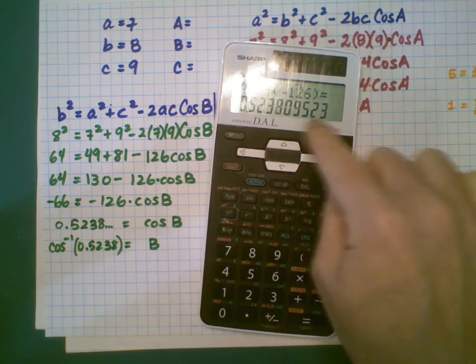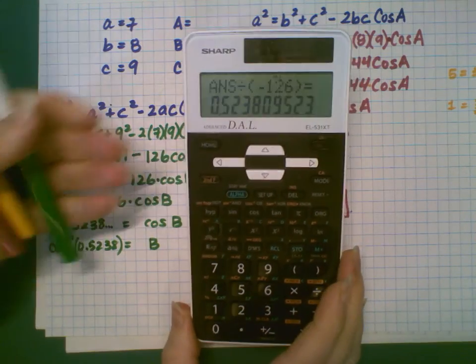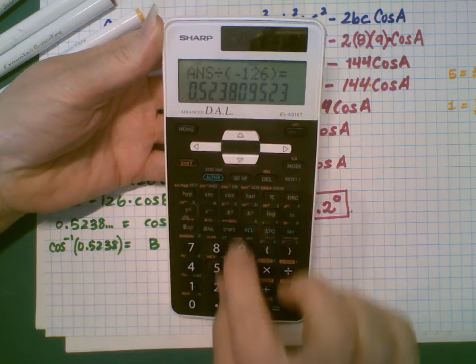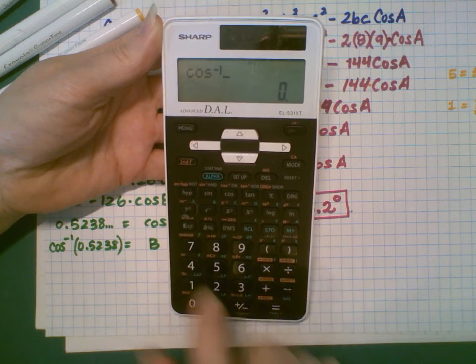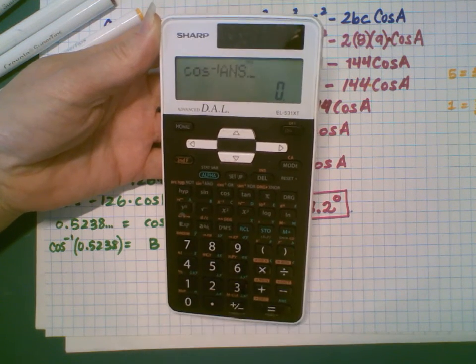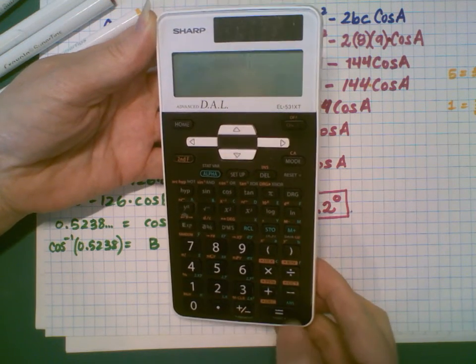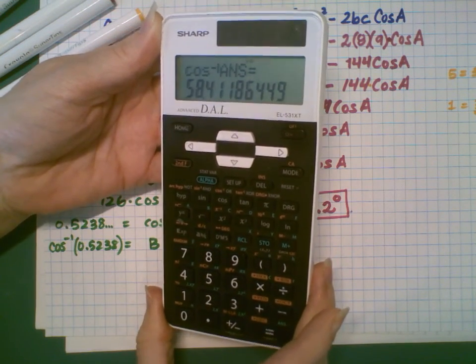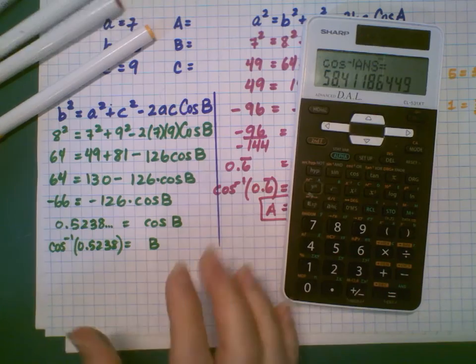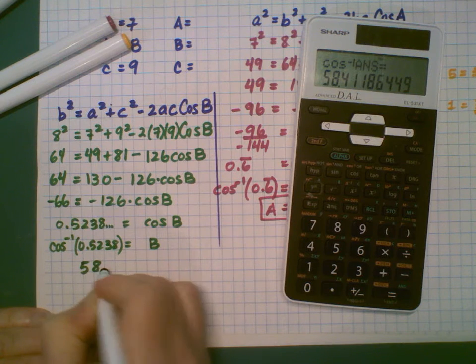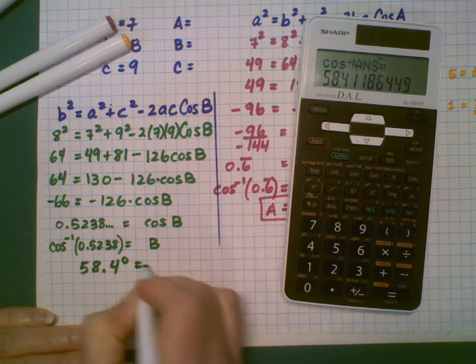So I've got that decimal value in my calculator. I am not going to clear it out. I'm going to leave it there. I'm going to go second function, arc cosine of the answer. That way my calculator puts in all of those values after the decimal point. There we go, the angle is 58.4 degrees.